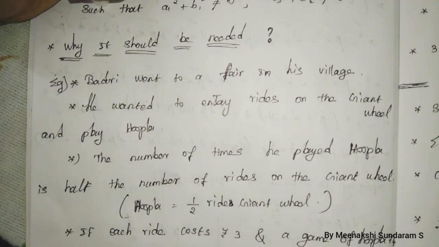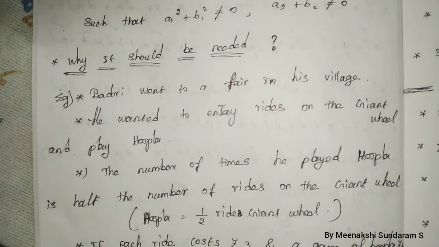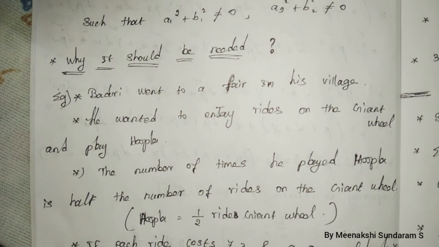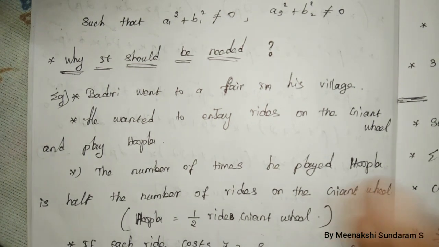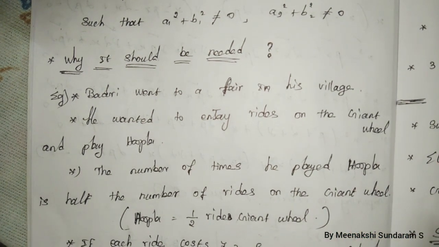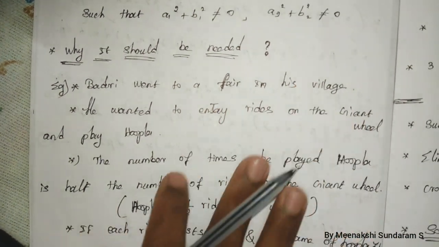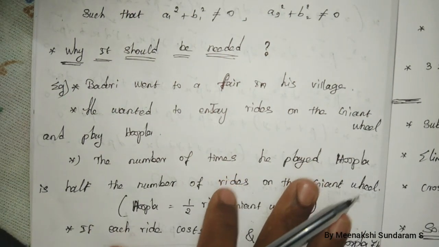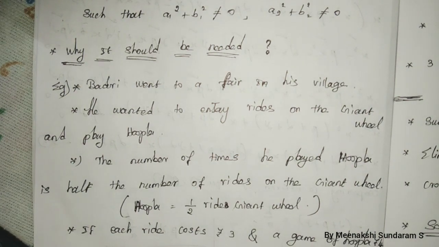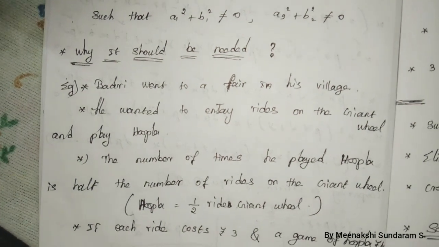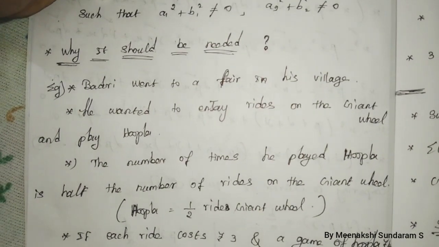Okay, why is it needed? We are learning a new chapter, chapter 3, pair of linear equations. Why is it needed for us? Why should we learn this topic? Whenever we enter a new topic, we should know why it is needed for us, right? So now we consider one situation. From the situation, you can think it over. In the situation, you can simplify things in the easiest way using the methods from this chapter.